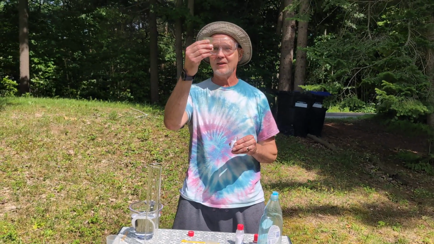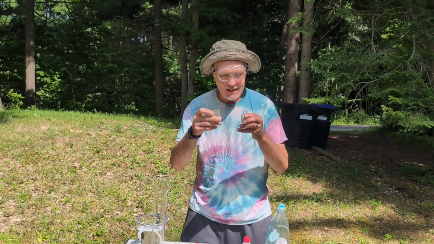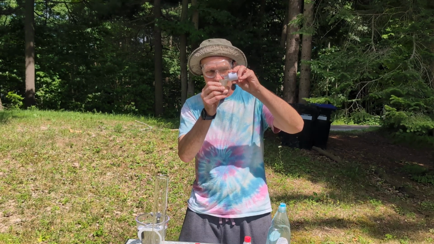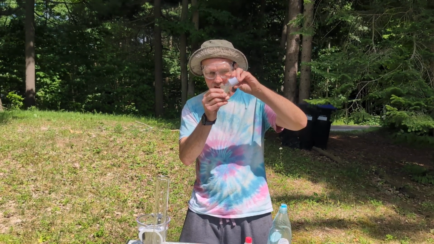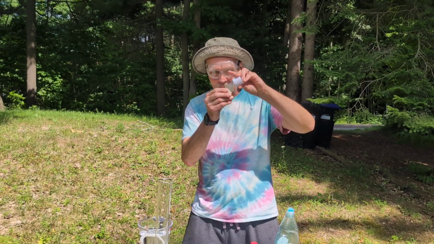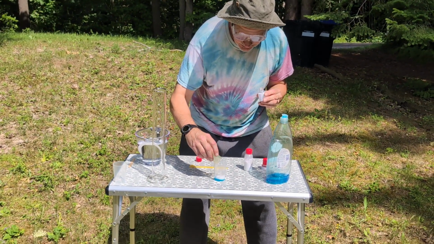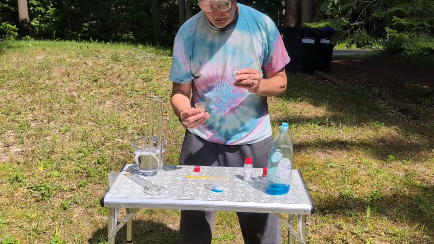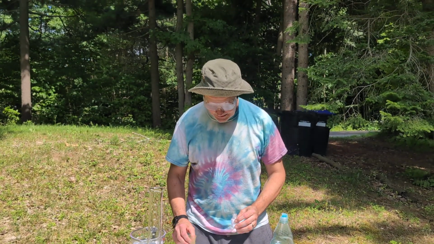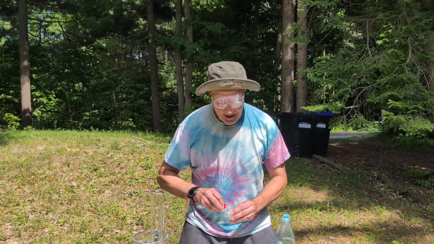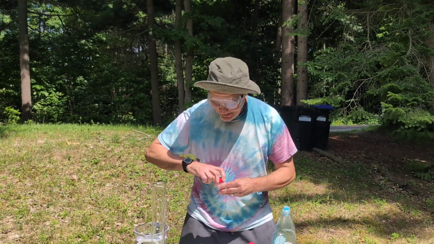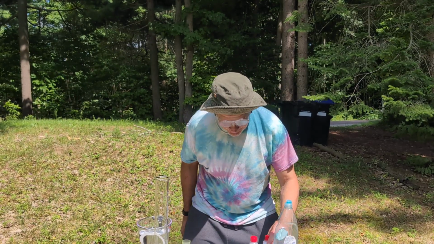Now I'm going to be very scientific, and I want to get about 15 milliliters of citric acid. Now, if I was really being scientific, I'd weigh it out. But I'm not going to do that right now. I'm just going to measure it out. And the reason why I'm doing that is because I have practiced this before, and I want it to look cool. And this is about how much I figured it would be good.